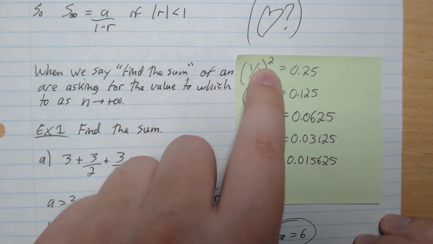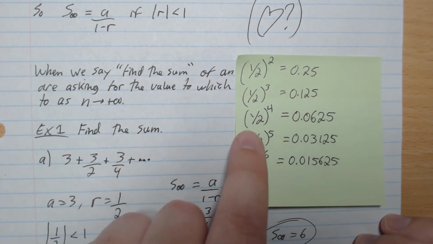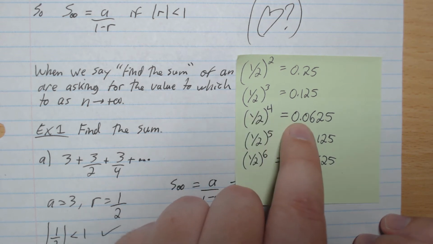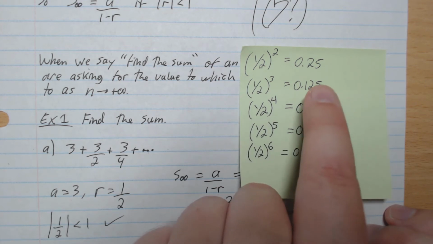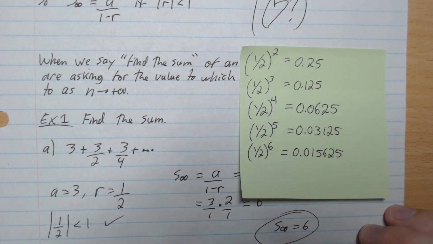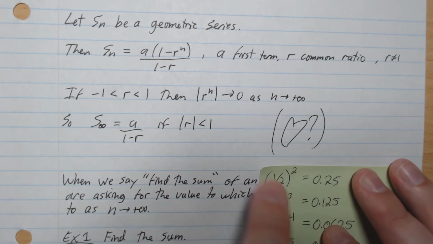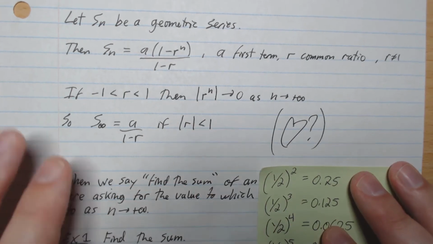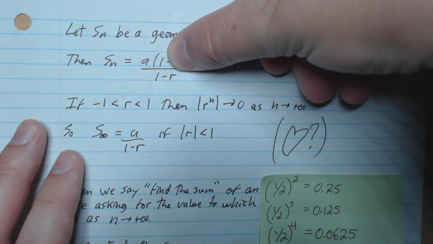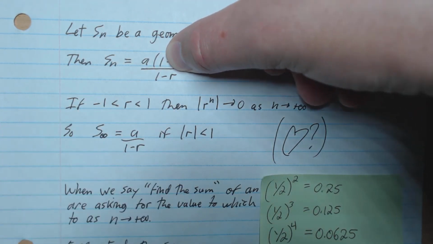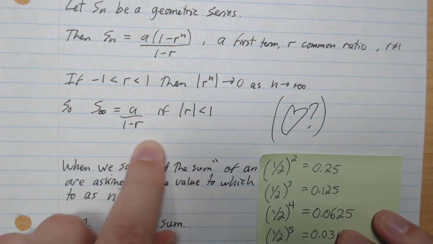And just a couple examples here. If we have a half squared, 0.25, a half cubed, 0.125, a half to the 4, 0.0625, you notice that as we increase the exponent, the number gets smaller and smaller, right? So as n goes to infinity, r to the n goes to 0. And so this r to the n here becomes gone, and what's left is a times 1 over 1 minus r. And so our infinite sum is this equation.